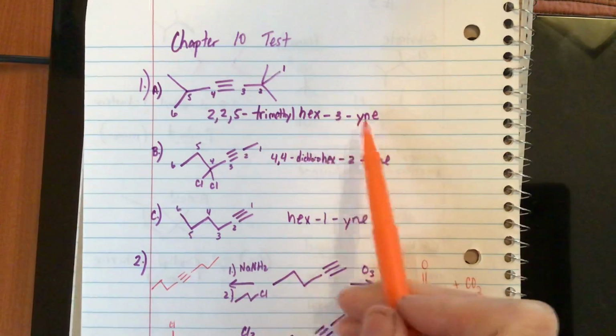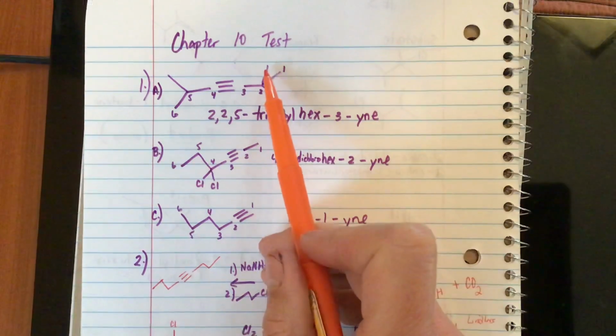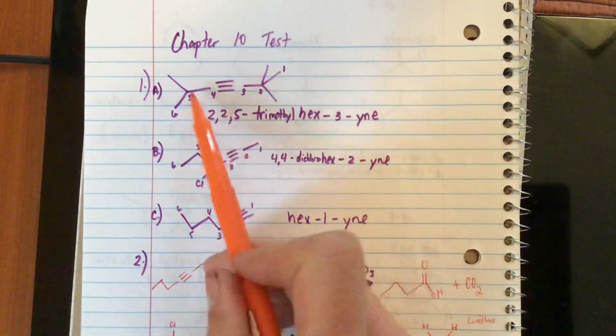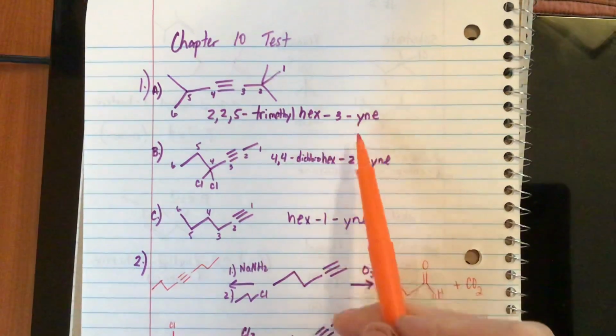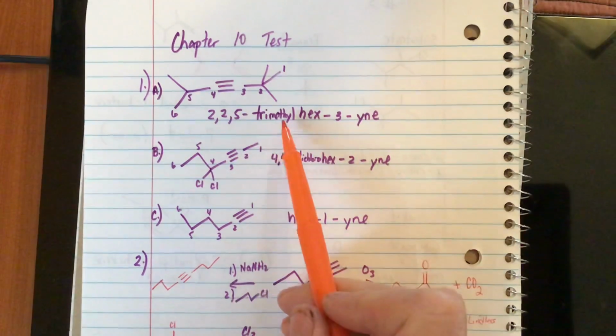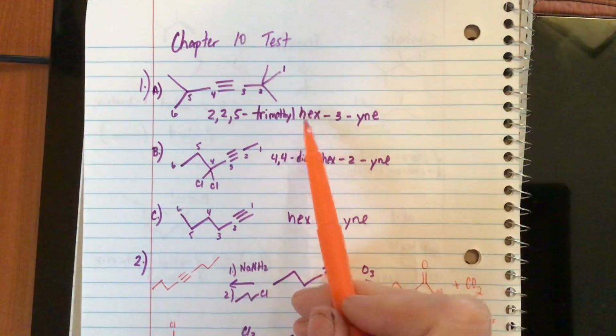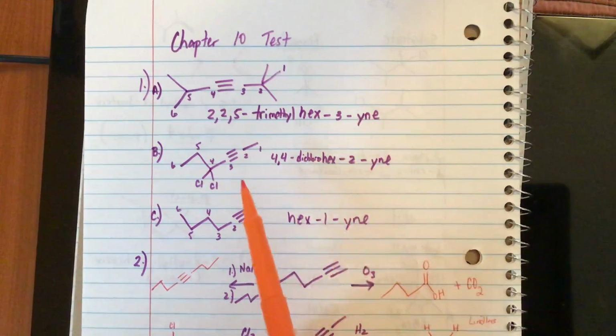So I got hex-3-yne, and then the substituents: we have 2 methyls on 2, and a methyl on 5. So this is 2,2,5-trimethylhex-3-yne. Or another way you could name it would be 2,2,5-trimethyl-3-hexyne. But I'm trying it a different way this time.